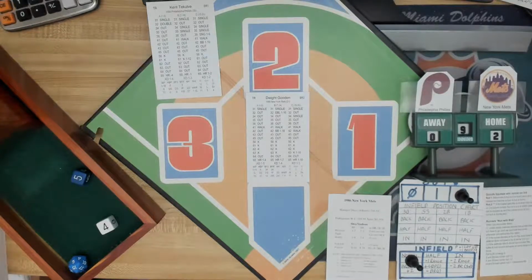So I've now played a total of 7 exhibition games, and now I'm 5-2 with my Mets. And actually, at this time of the year, early in the season, this was the start of a 10-game winning streak for the Mets in 1986. So what do I think?